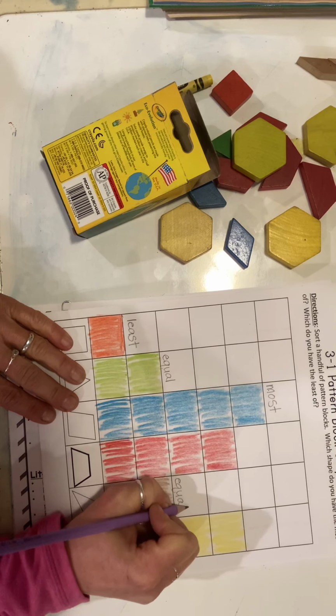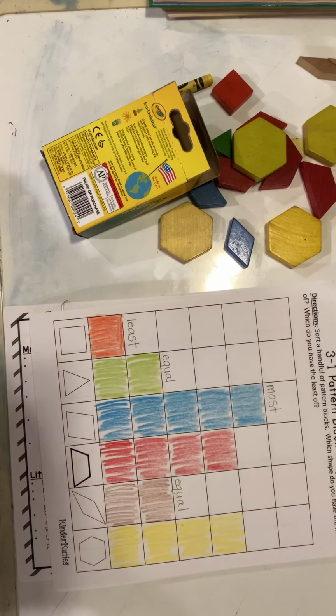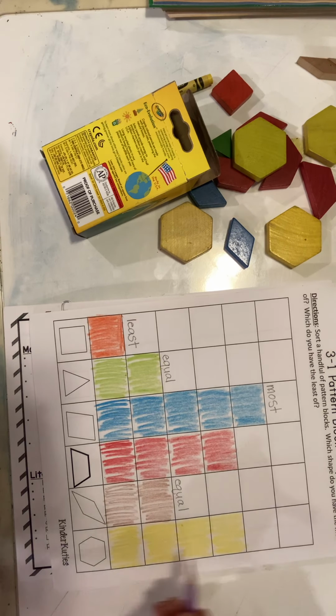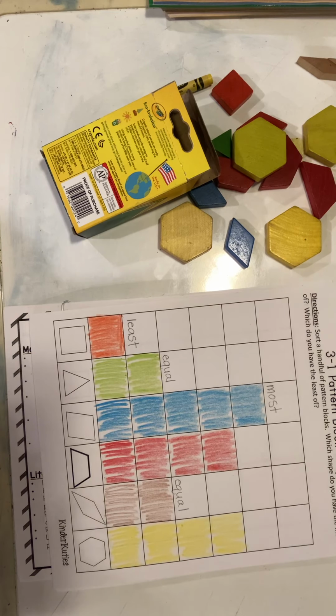So pretty soon we're going to start graphing the weather too. So we're going to check the weather and we will make a weather graph and find out which weather we have the most of and which we have the least of. So as soon as we get back from break, we're going to do that in December and find out all about December weather.